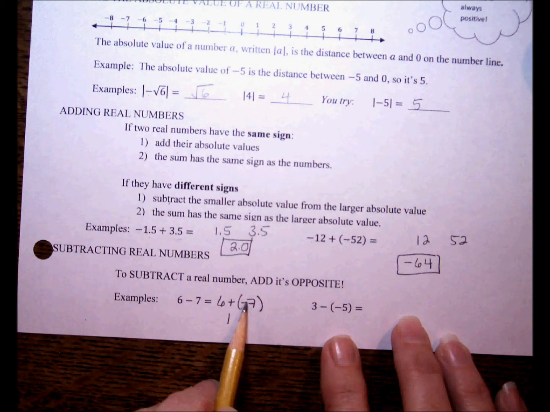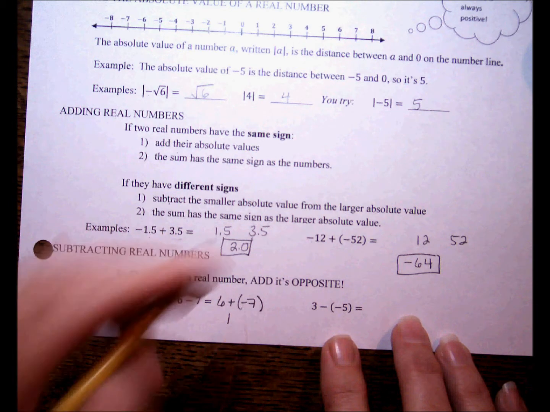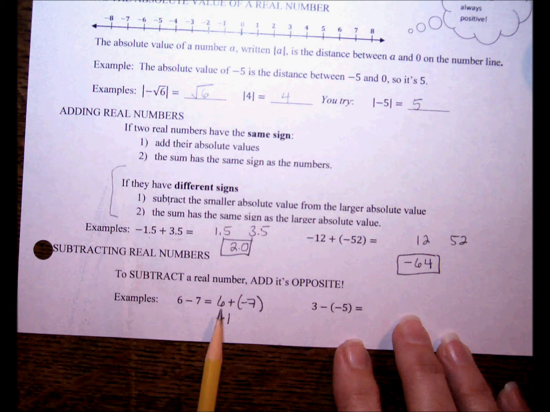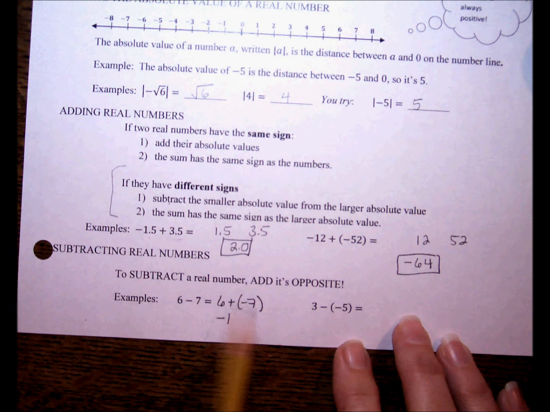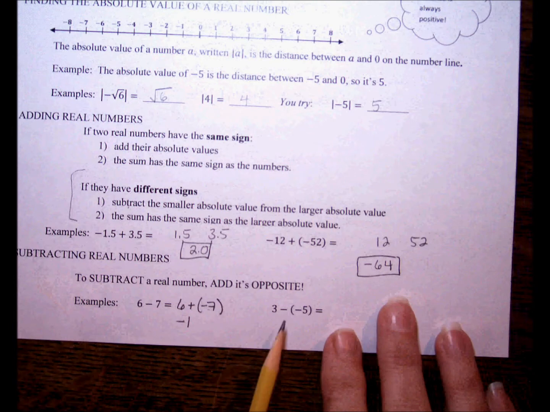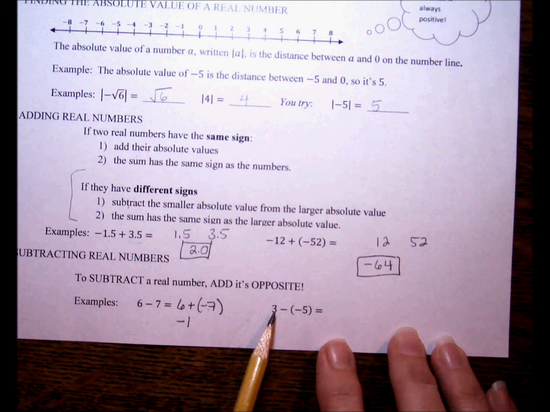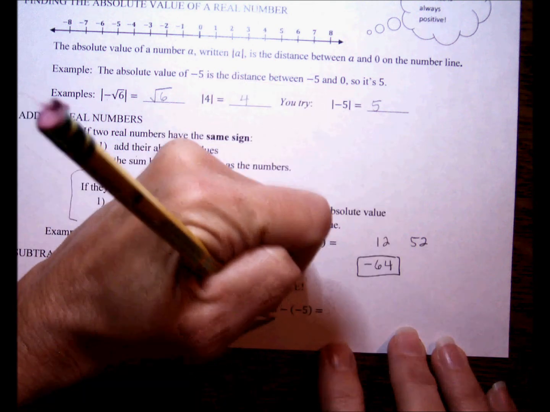They have different signs, so I'm subtracting the smaller from the larger absolute value, which gives me 1. The negative is on the larger number, so my answer is negative. So I went a little bit fast on that one, but I'm just going back and using this rule. I took the absolute value of this, which is 6. The absolute value of this is 7. I subtracted the smaller, which is 6, from the larger, which is 7, which gave me 1. And then my answer had the same sign as the larger absolute value, which is this one.